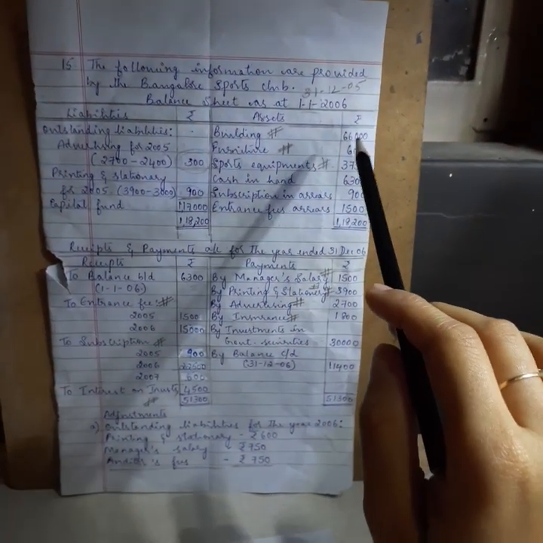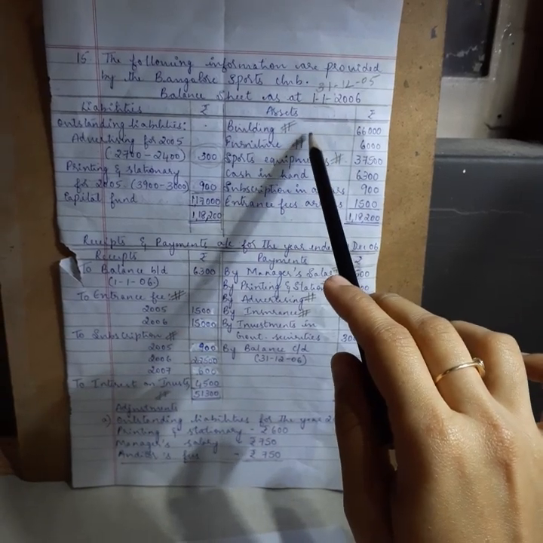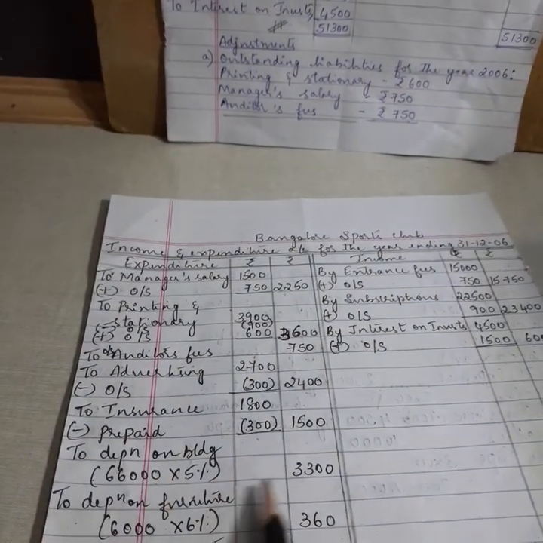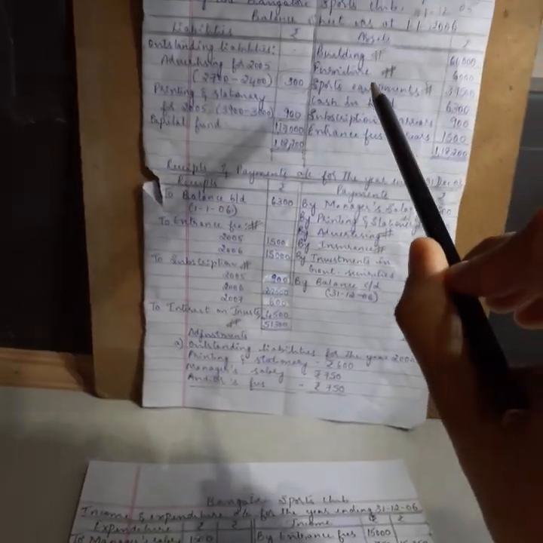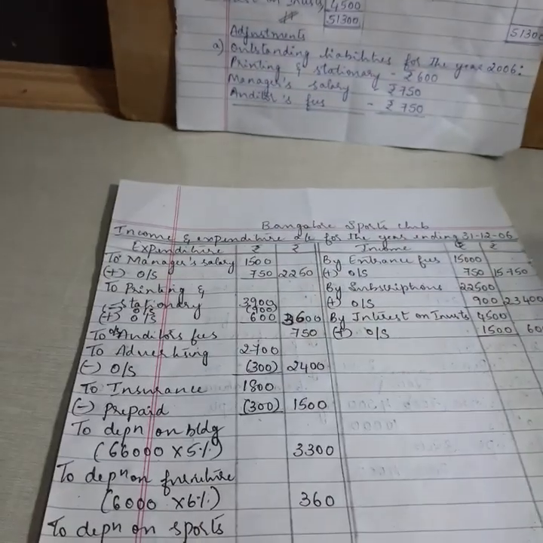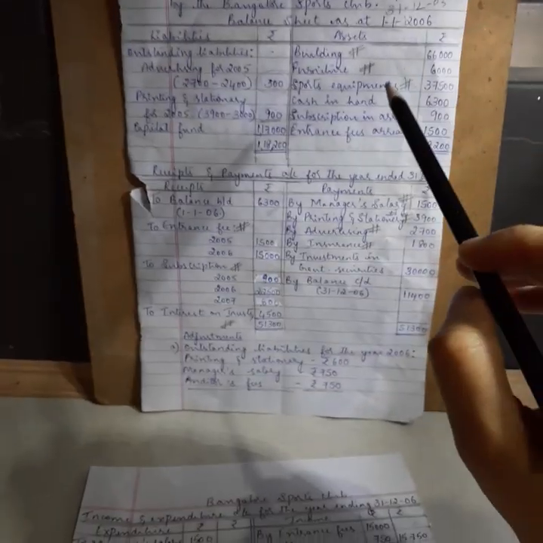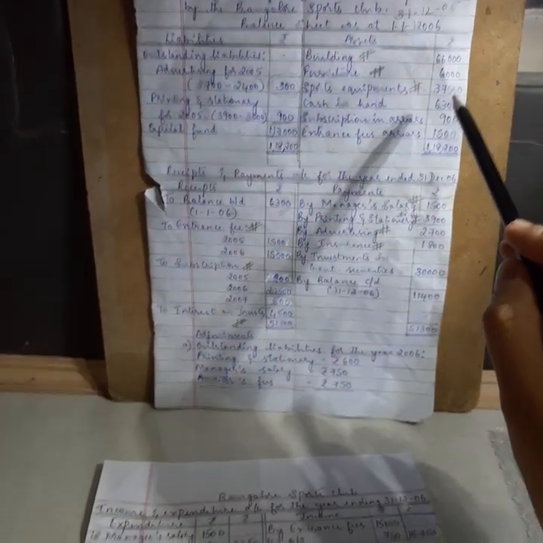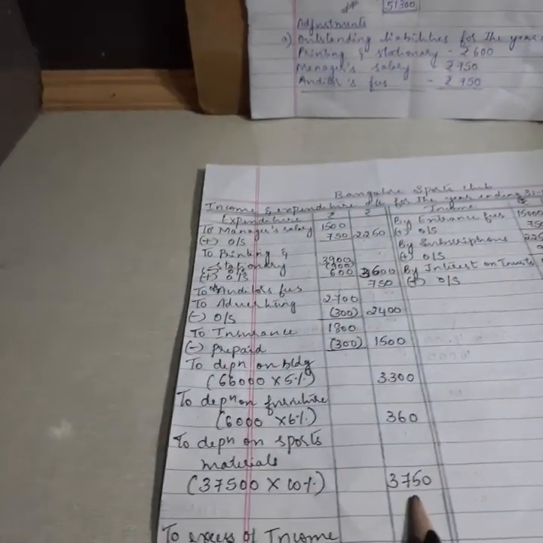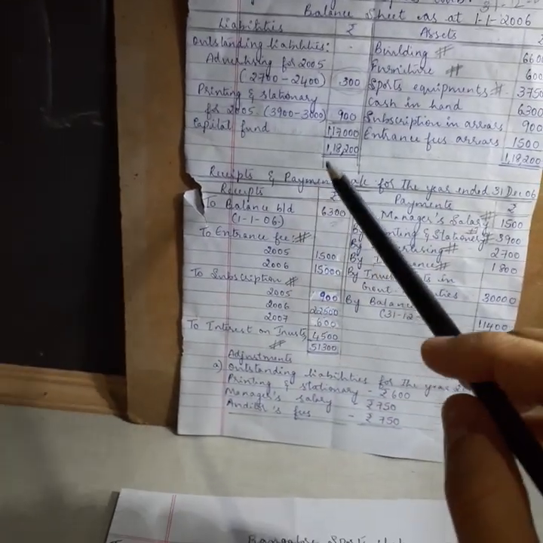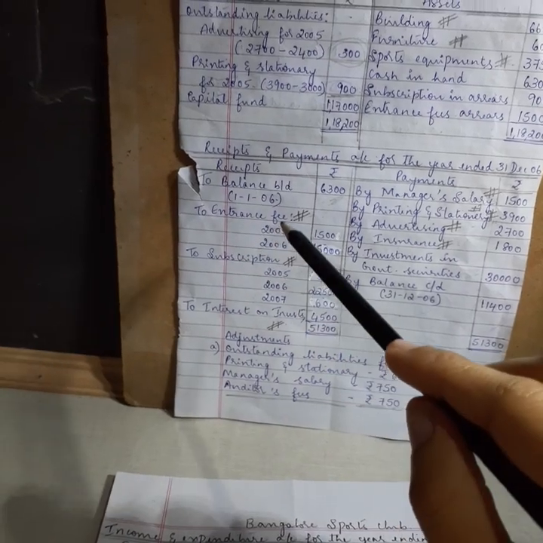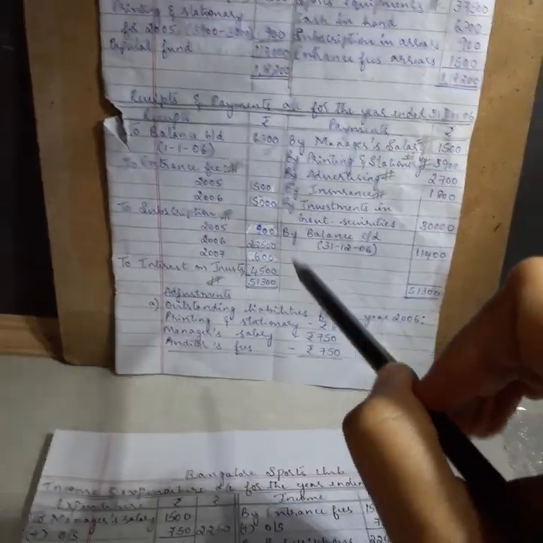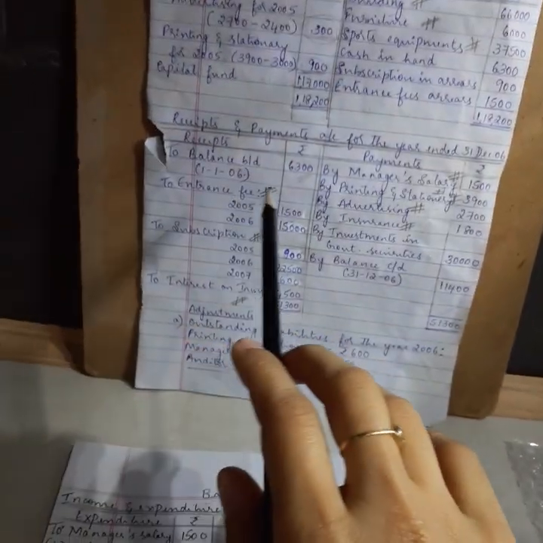Building amount is 66,000. Building item will appear in the asset side of the balance sheet. So 66,000 into 5%, 3,300. Depreciation on furniture, 6,000 into 6%, 360. Depreciation on equipment, 37,500 into 10%, 3,750. Now we will come to the receipt side. Entrance fees. By entrance fees, we have an adjustment there.